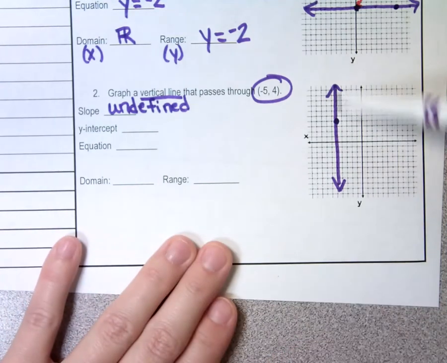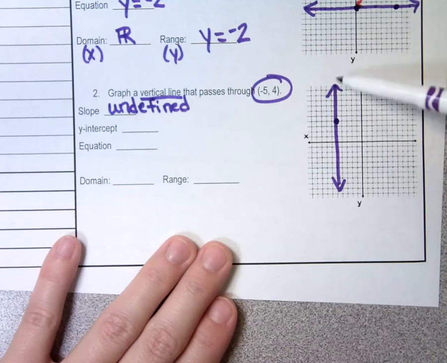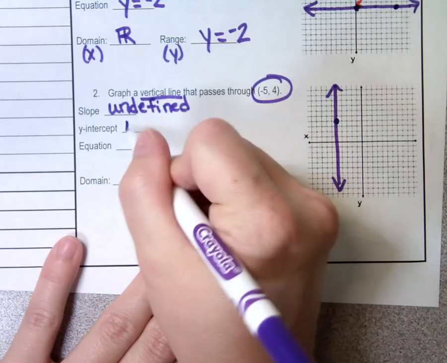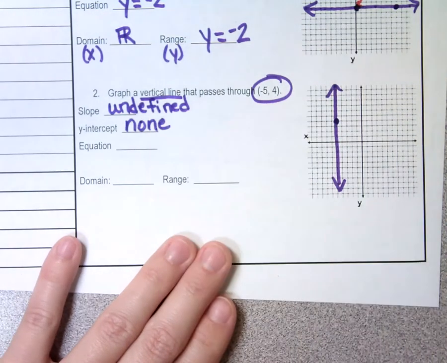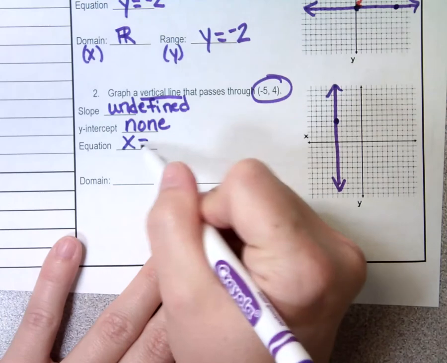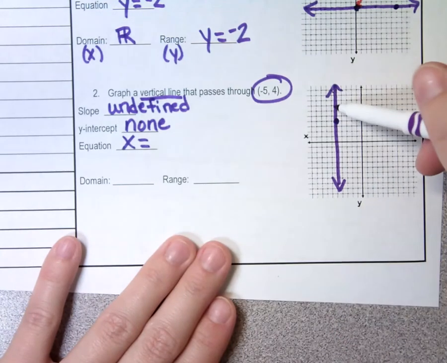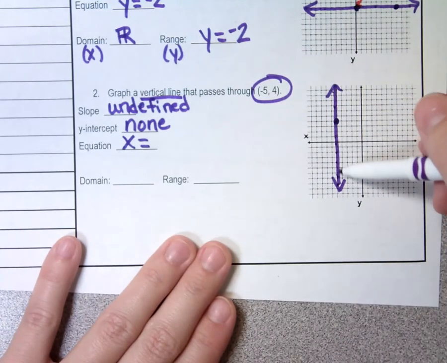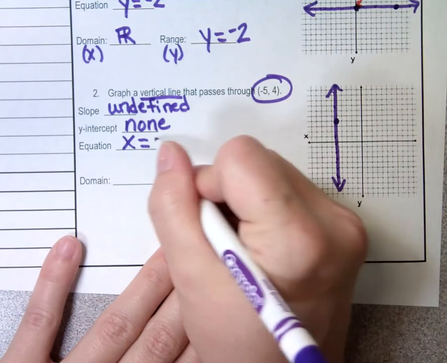Okay, the y-intercept. Where does this line touch or cross the y-axis? It doesn't, so there isn't one. We write none. Okay, if our lines only cross the x-axis, then we call them x equals. And what is our x value everywhere on this line? Our x value is -5.